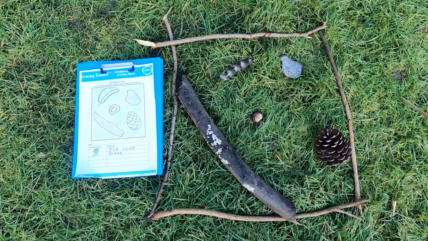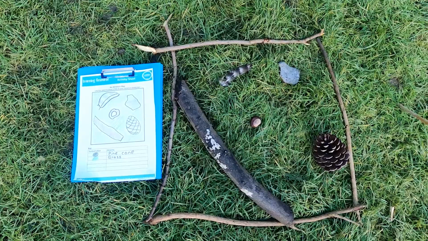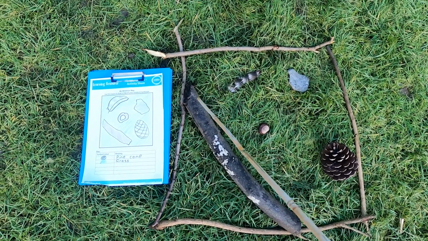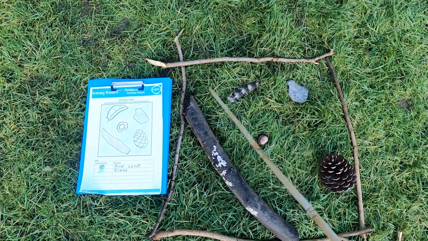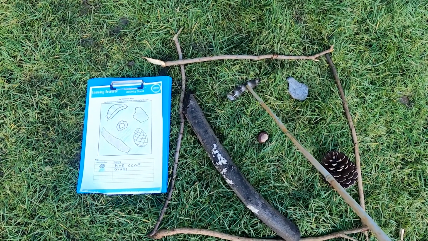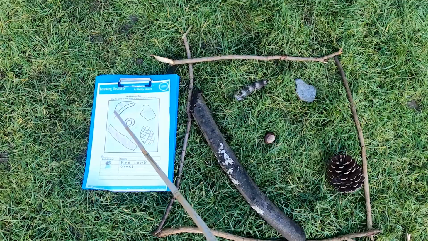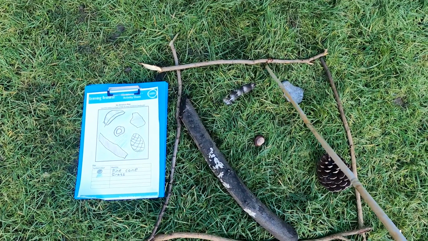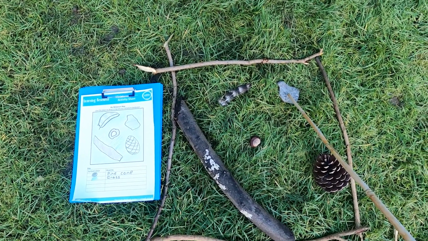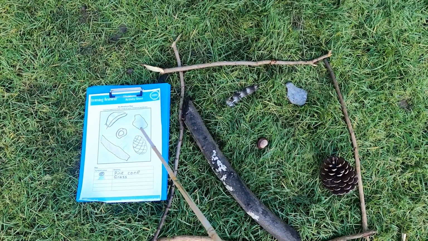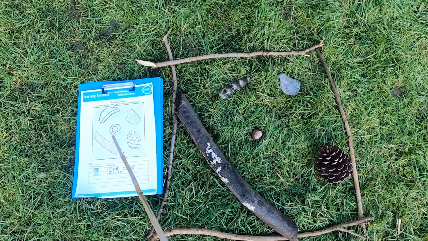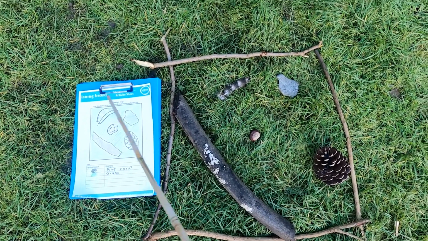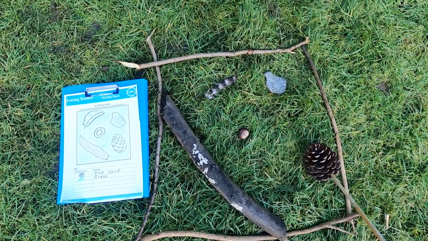and I wanted to show you the map next to the landscape, and I'm showing you the aerial view so that you can see how they match up in real life. There's my big stick, and there it is on my map. There's my feather in the real landscape, and you can see I've drawn it in the same place on the map. My interesting stone is in the top corner, and there it is on the map. And my conker is in the middle, and it matches on the map. There's my pine cone in real life.